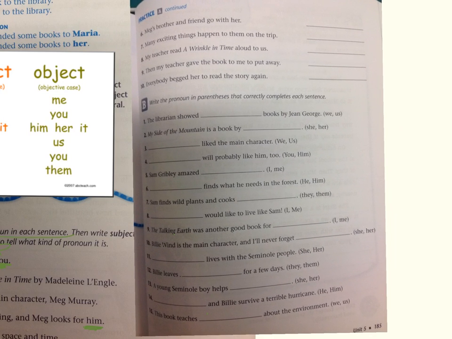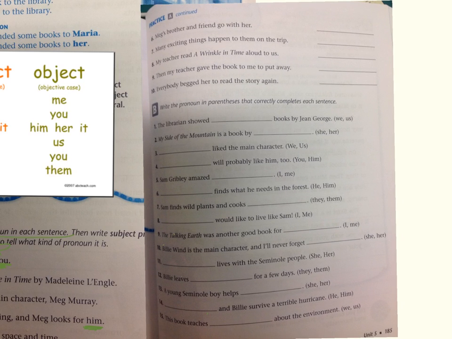Next, I want to look at your second page. 6 through 10 at the very top. 6 through 10 is going to be what you're going to do for homework. So make sure that you're practicing and you're writing out subject or object pronoun for those blanks. All right.